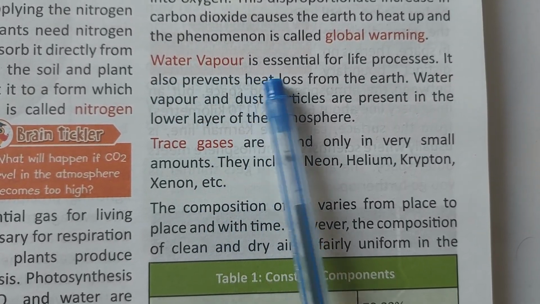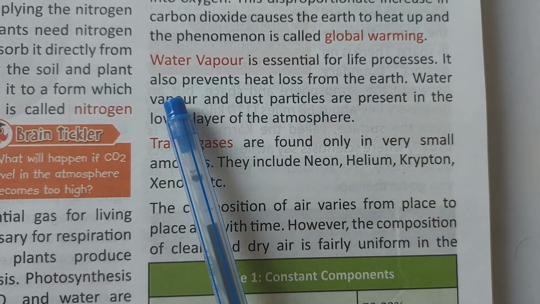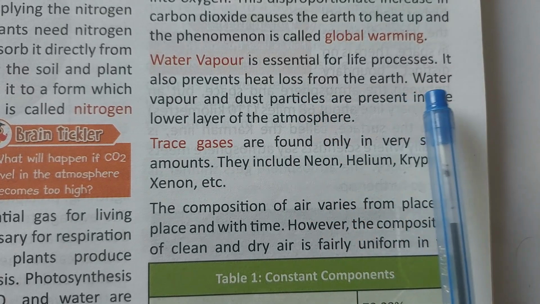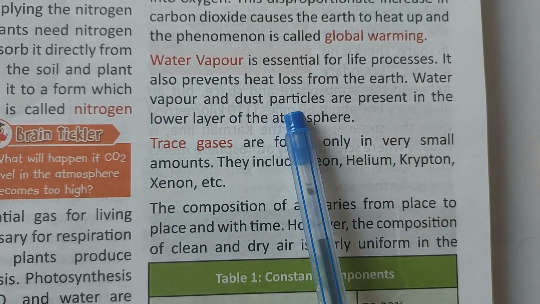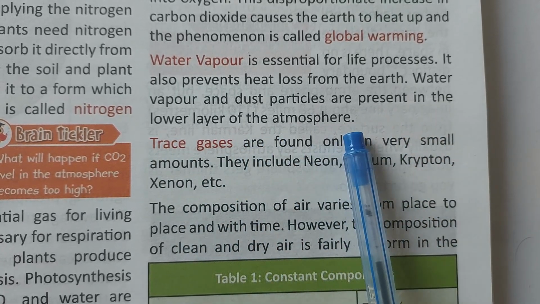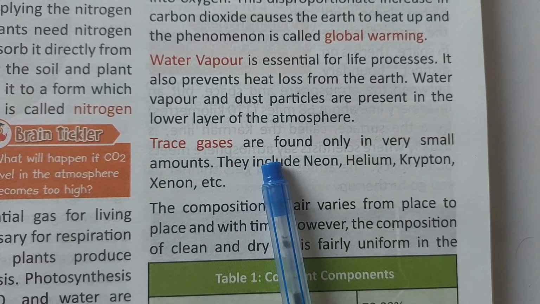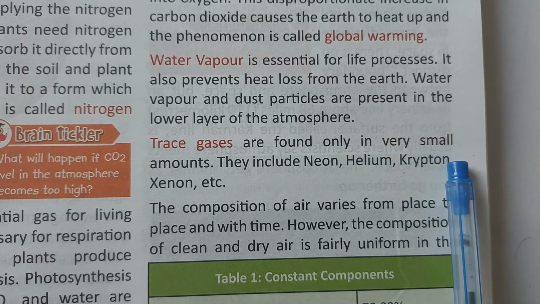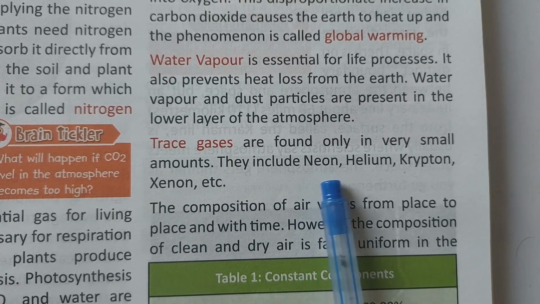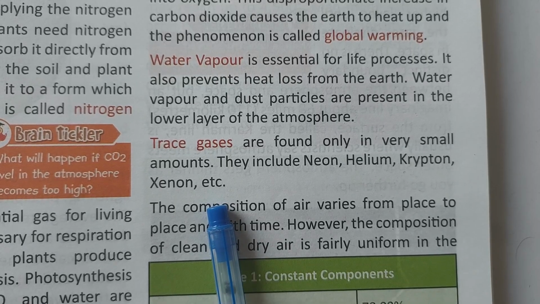Water vapor is essential for life processes. It also prevents heat loss from the earth. Water vapor and dust particles are present in the lower layer of the atmosphere. Trace gases are found only in very small amounts. They include neon, helium, krypton, xenon, etc.